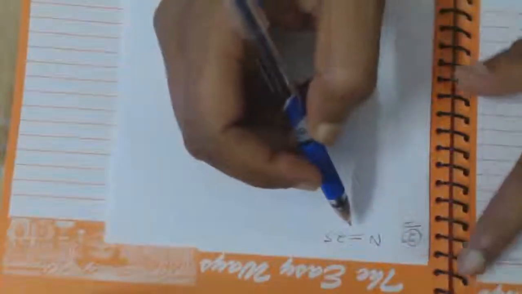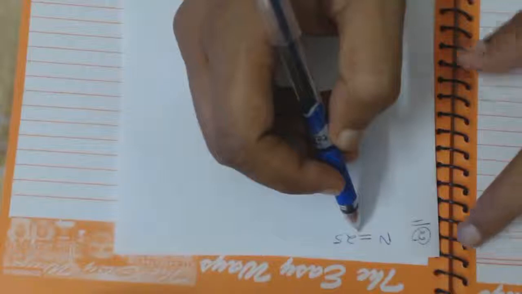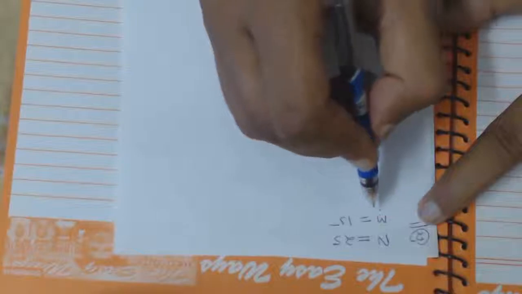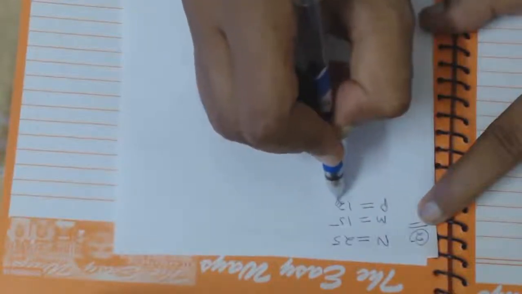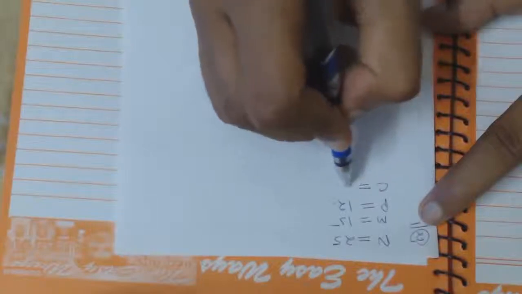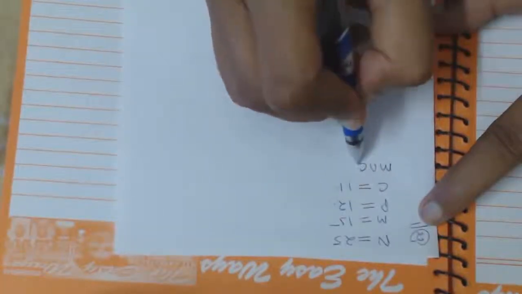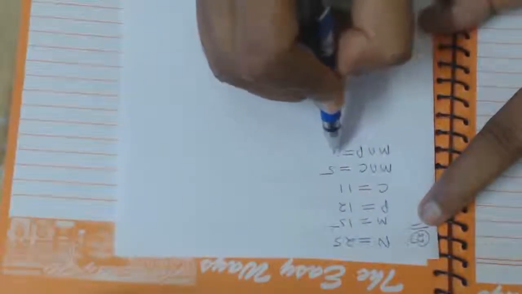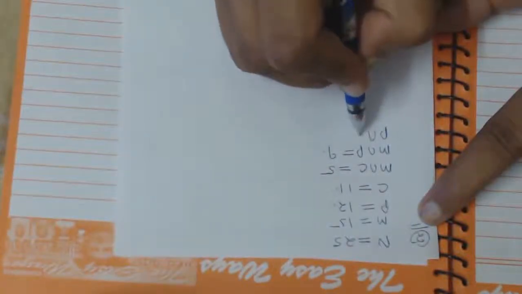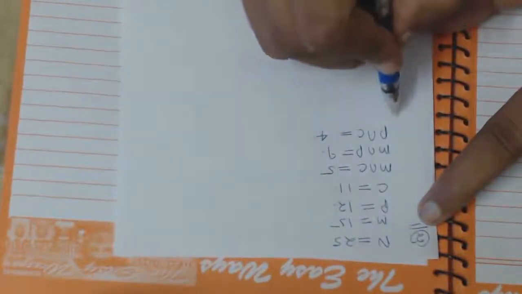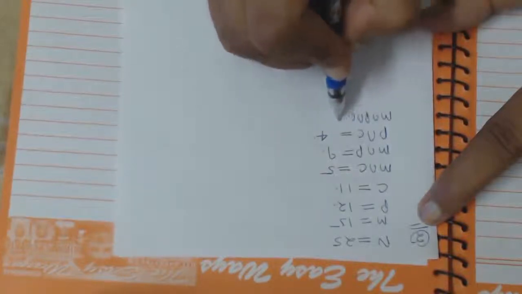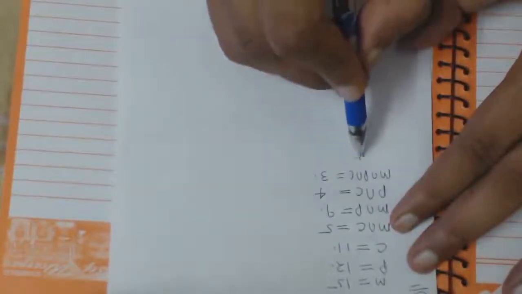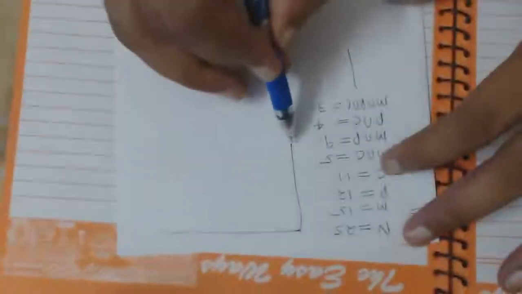Number of students is 25. 15 had taken mathematics, so mathematics is 15. 12 had taken physics, physics 12. Chemistry 11. Mathematics and chemistry 5. Mathematics and physics 9. Physics and chemistry 4, and 3 all three. Okay, again the problem is complicated. I'm choosing a Venn diagram for it.